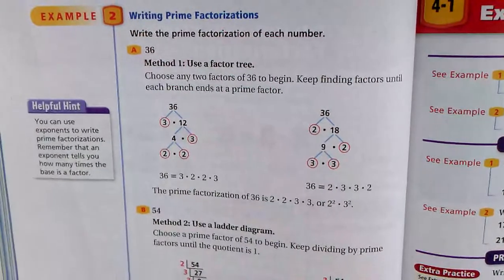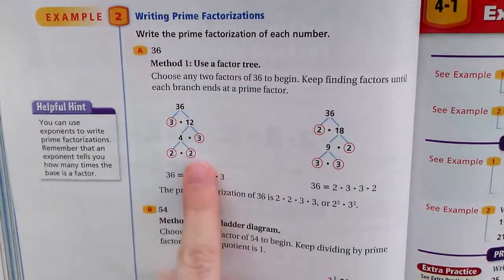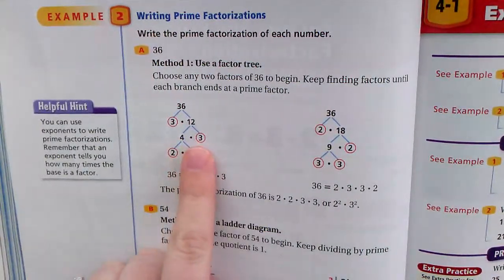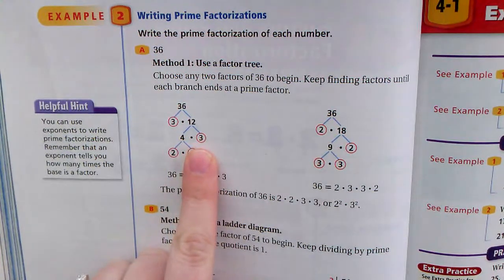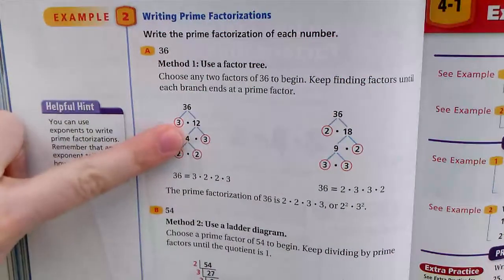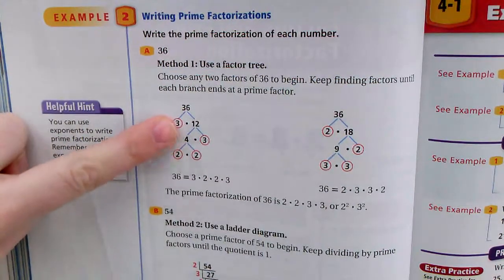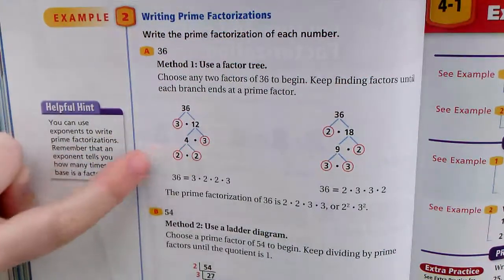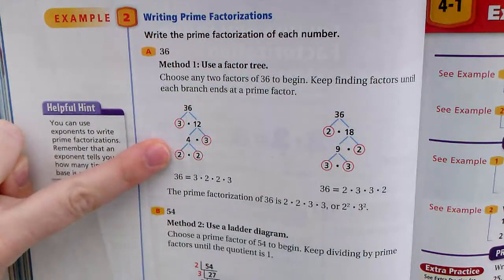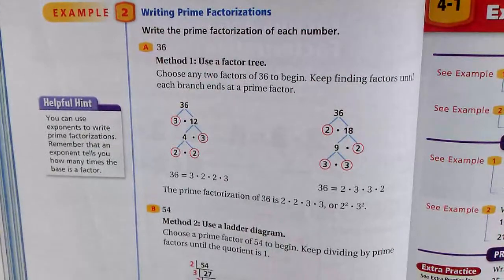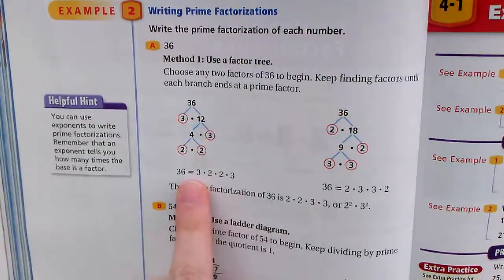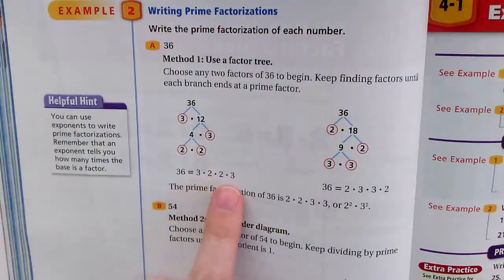12 can continue to be broken down. They chose to break it down into 4 times 3. Again, we have the number 3, and they circled it because it is prime. Then they continued to break down the factor 4, and it broke down into 2 times 2. 2 is a prime factor as well. And so the prime factorization for this one would look like 3 times 2 times 2 times 3.